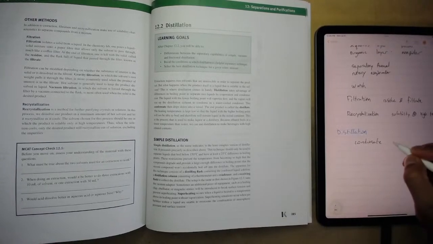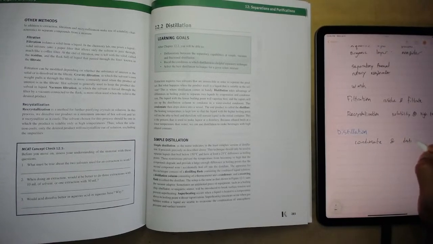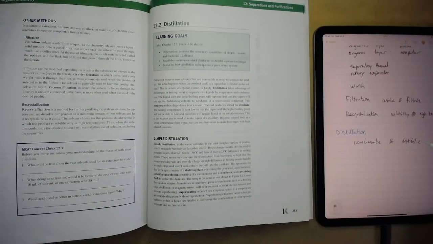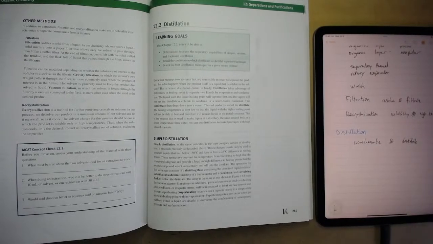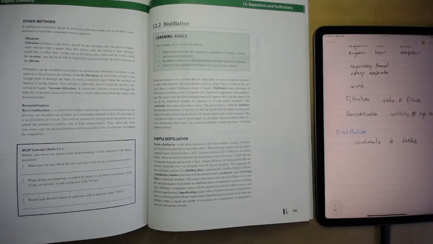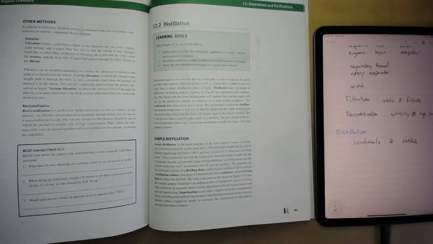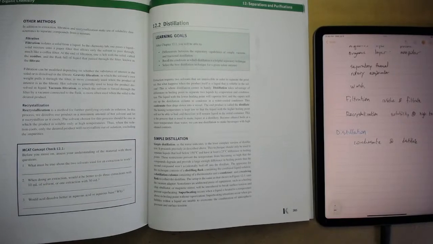Condensate and distillate. So is the condensate also the distillate? I guess it could be.